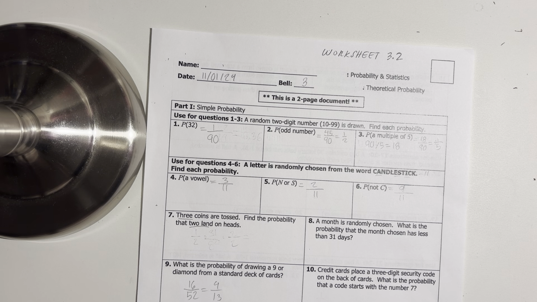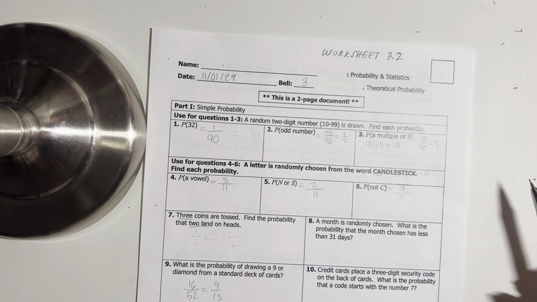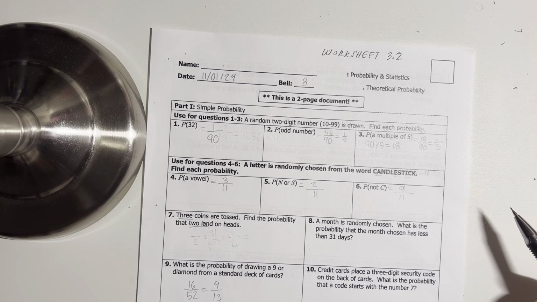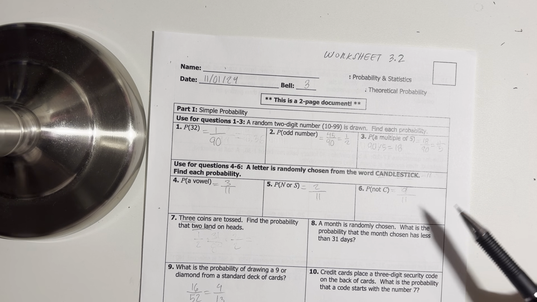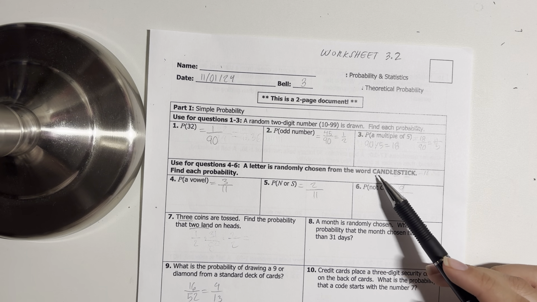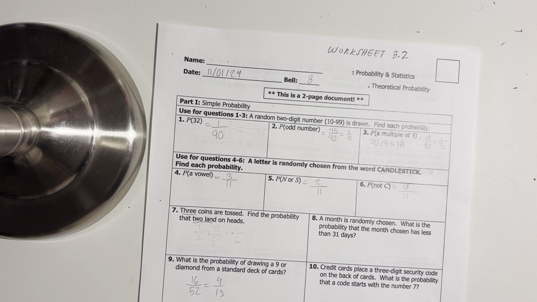And then for number 4, we are going to be working with this word right here, which is candlestick, and it has 11 letters. For number 4, we are looking for the probability that we randomly choose a vowel. So we would count how many vowels we have, and it is 3. There's 1, 2, 3. So it would be 3 over 11, because the bottom is always going to be the total amount of possible outcomes. So it would be 3 over 11.